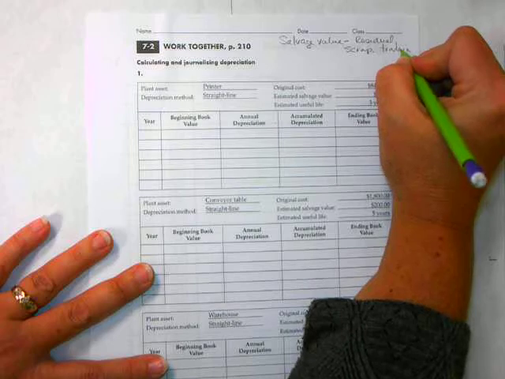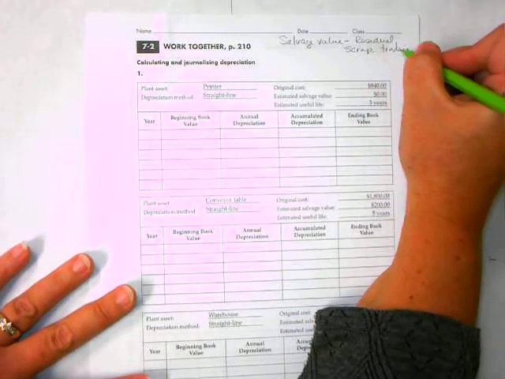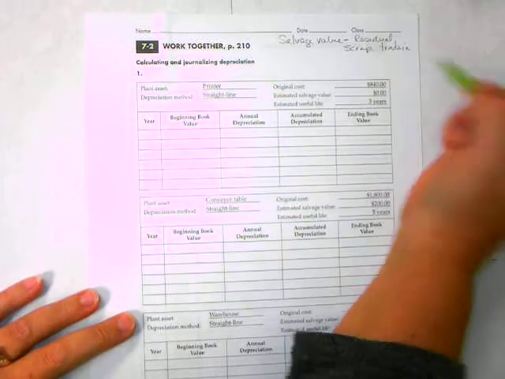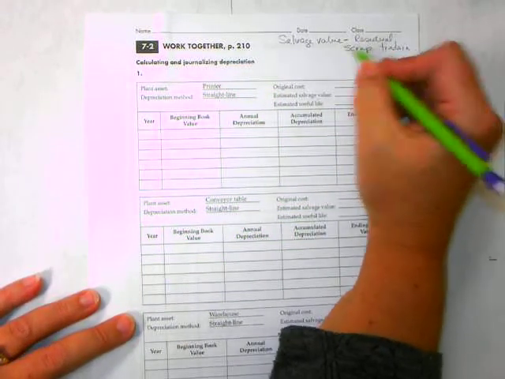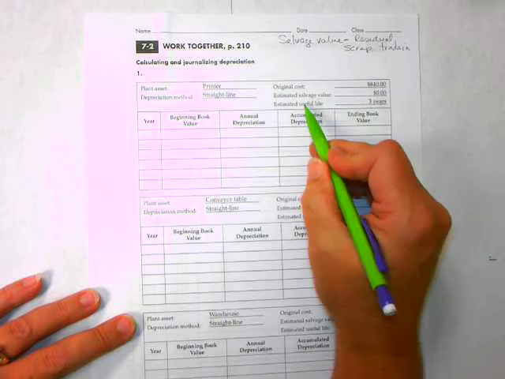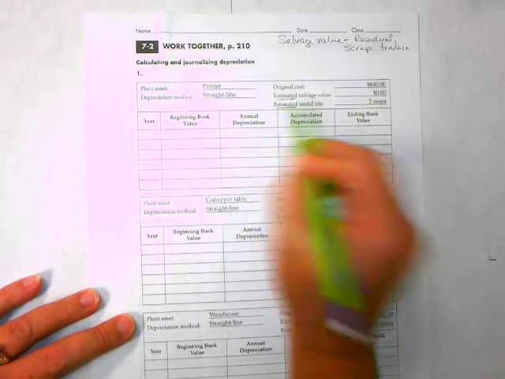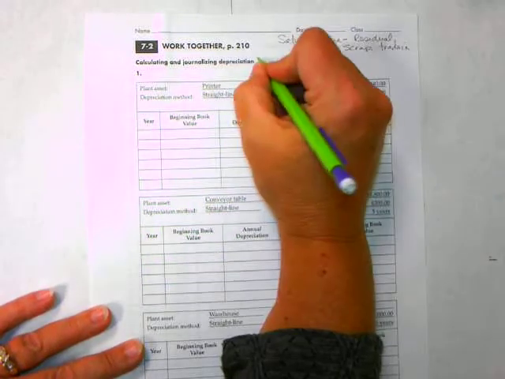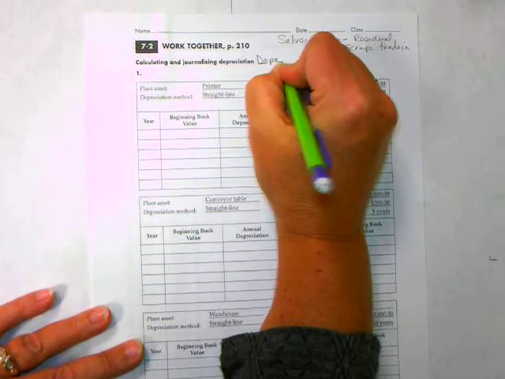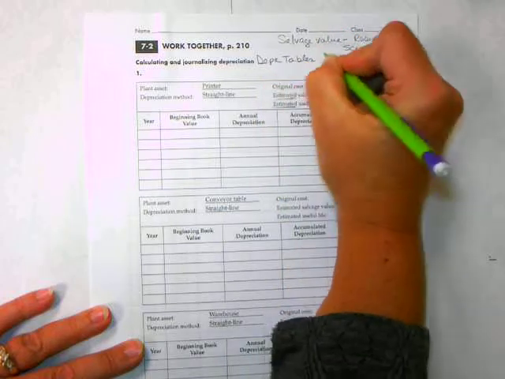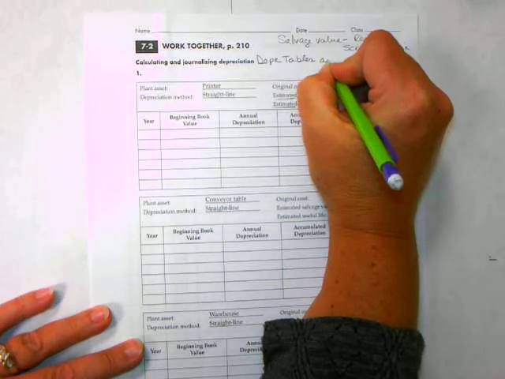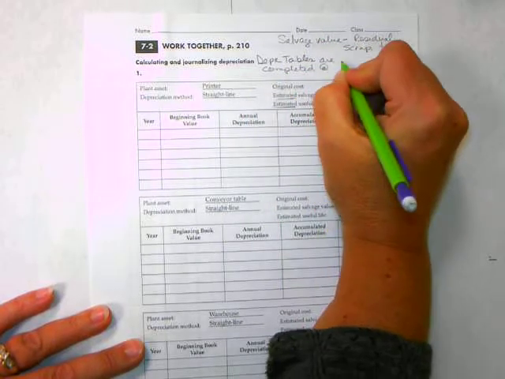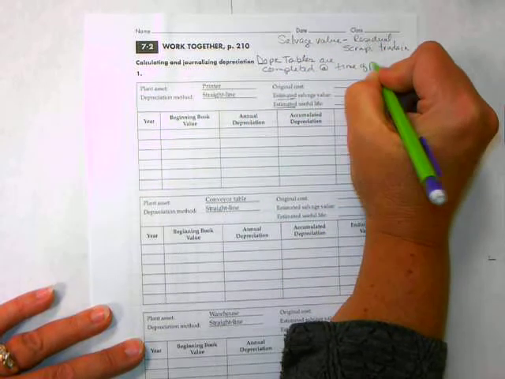And again, in our books, we can always use salvage value, but in other books, companies, you may hear any of those terminologies. And remember that this is an estimate. Okay, it's estimated useful life, estimated salvage value. Okay, and it's a good idea that these tables are completed at the time of purchase.